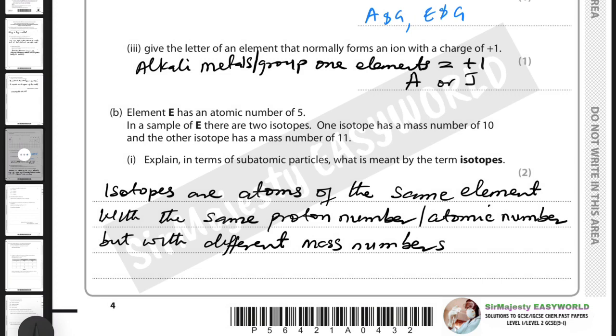Or you say isotopes are atoms of the same element with the same atomic number but different mass number, or atoms of the same element with the same proton number but different neutron number. That doesn't mean that another name for mass number is neutron number, please. No. Mass number is the number of neutrons and protons, but atomic number is the number of protons only in the nucleus of an atom.